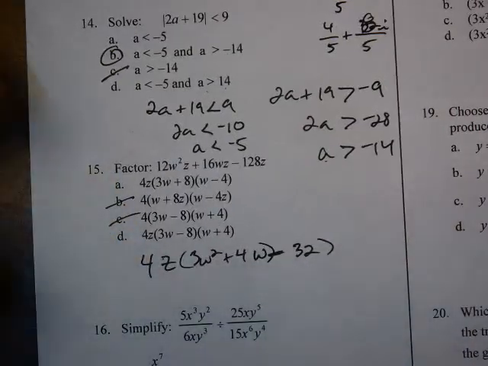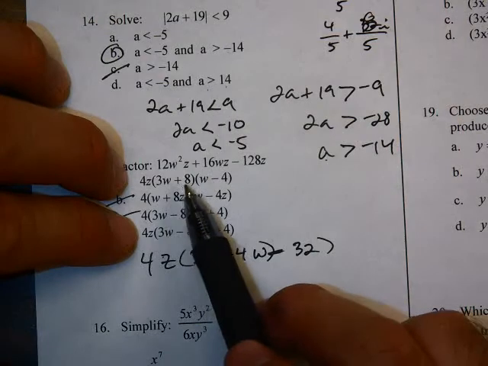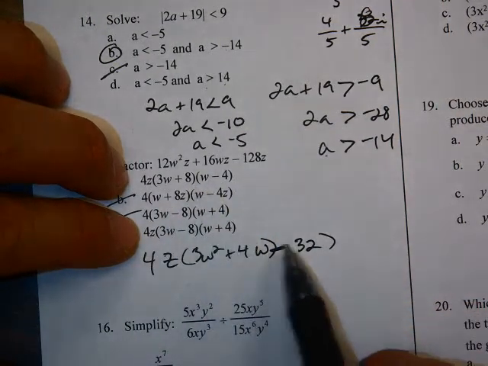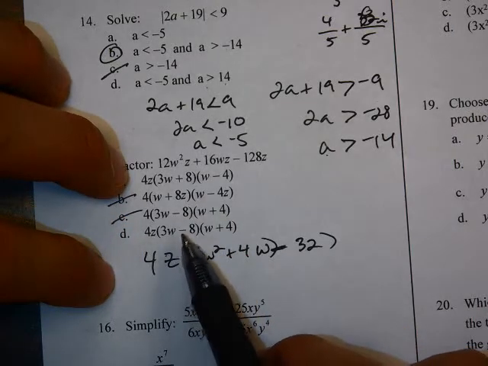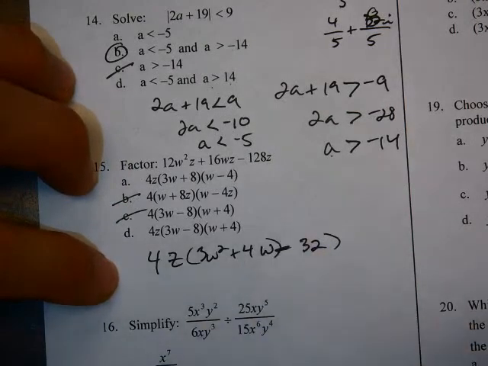If you don't remember how to factor that, you can look at 3w plus 8, w minus 4. I can multiply these out to see if it gives me this. If it doesn't, then I know it's probably going to be D, but I would multiply these out also just to check. Now I'm going to show the factoring.